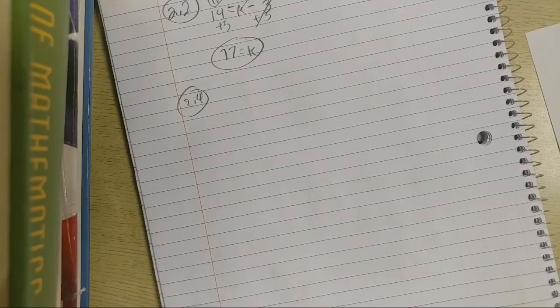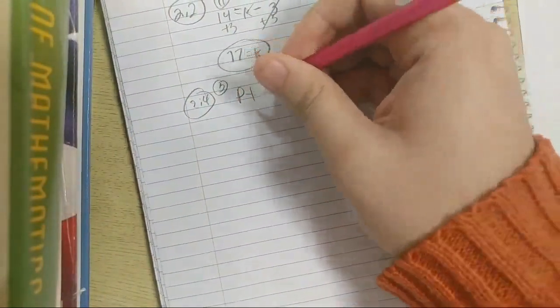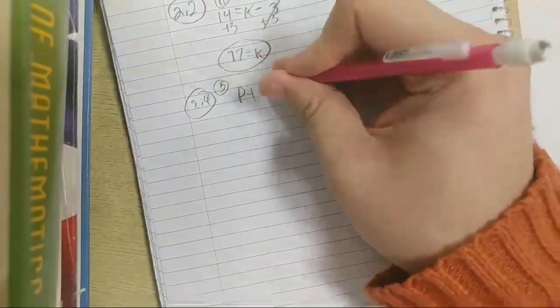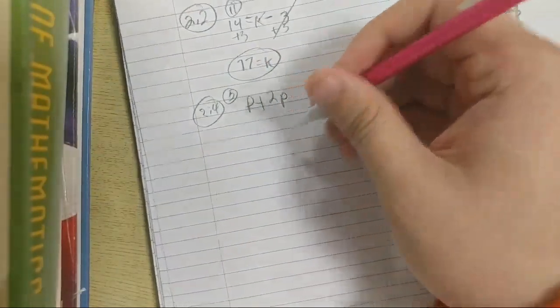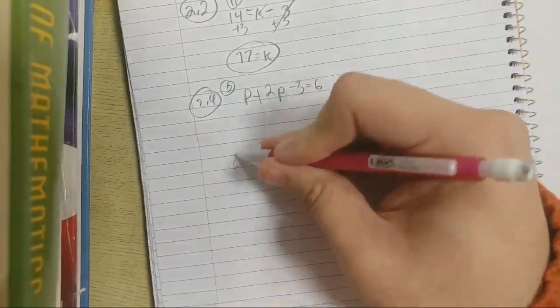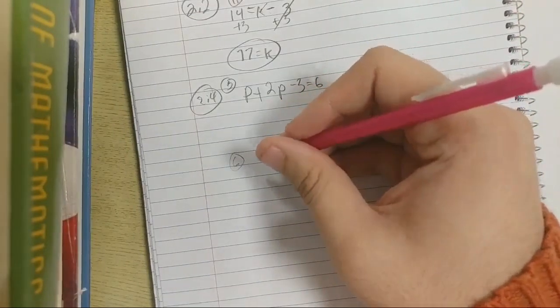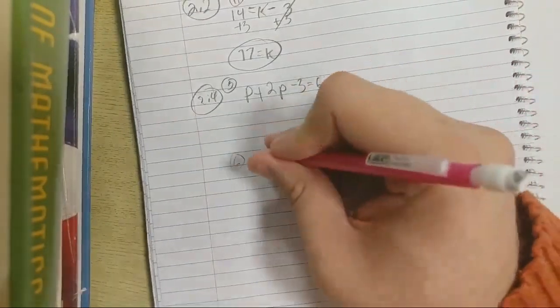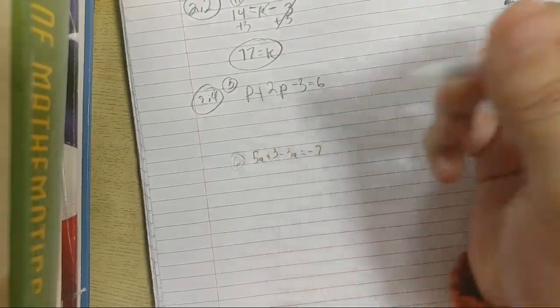Now where's one where you don't combine like terms? Let's just do 3 and 6. Okay, so number 3 is p plus 2p minus 3 equals 6. And then I'm just going to write number 6 here: 5a plus 3 minus 3a equals negative 7.